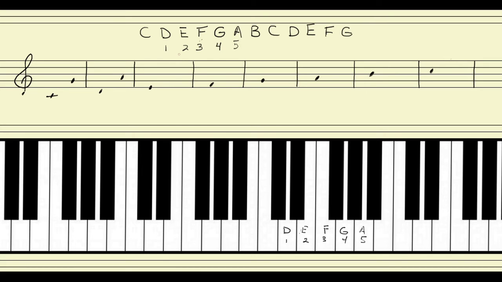Let's do one more of these. Let's go to the E. So if we start on an E, using our letter names, E is going to be 1, F is going to be 2, G is going to be 3, A is going to be 4, B is going to be 5. And let's just make sure we get the same answer down here on our keyboard. Yes, E is going to be 1, F is going to be 2, G is going to be 3, A is going to be 4, and B is 5. So a fifth above E is B.